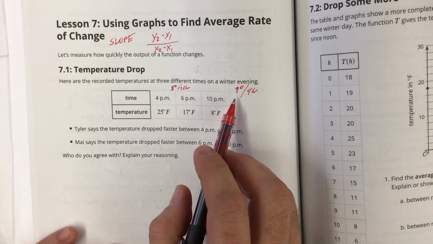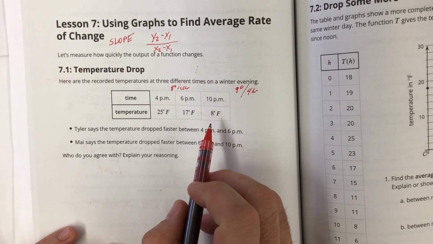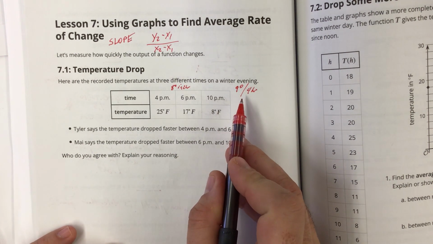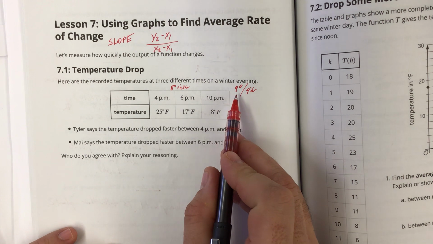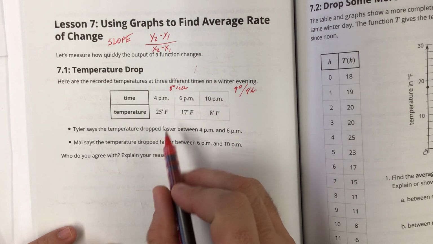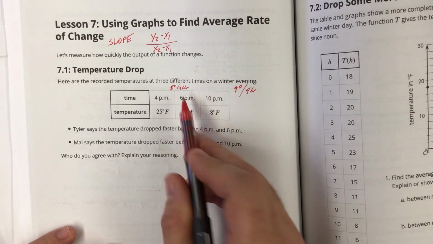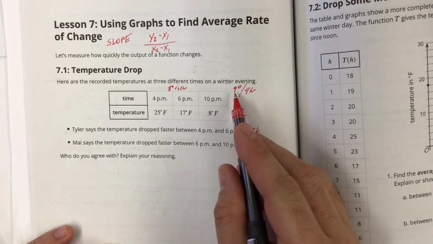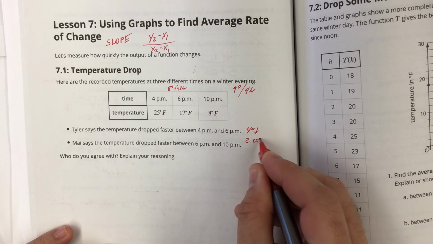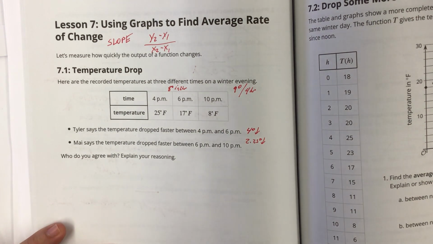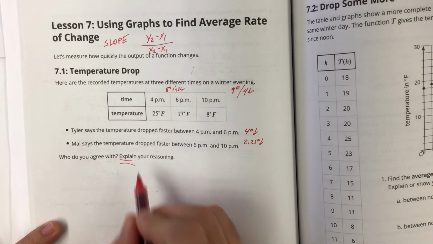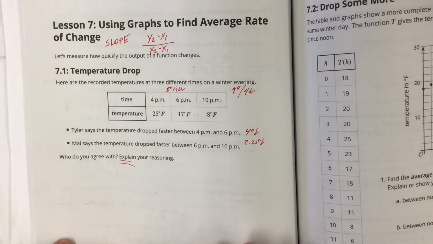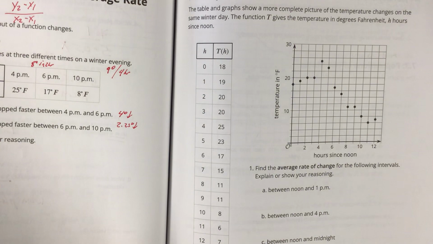Well, the temperature dropped more over this time frame. So you could say Maya, it dropped an extra degree. Or maybe you figured out how much it dropped per hour. This one would be 4 degrees per hour. This one would be 9 divided by 4, is 2¼ degrees per hour. Then maybe you would say it was Tyler. So again, whichever one you say, defend it. Okay, explain. It does say that. Watch that on these homework problems. Why did you pick the one that you did?